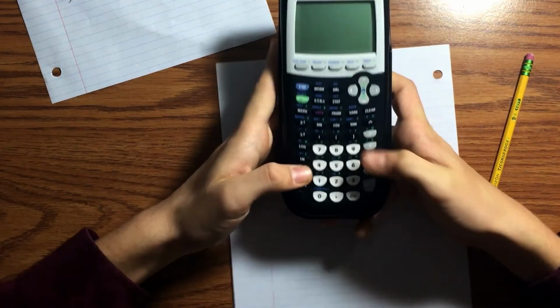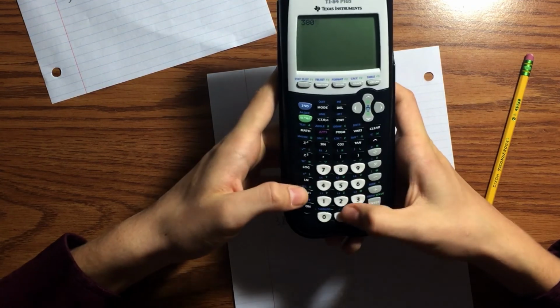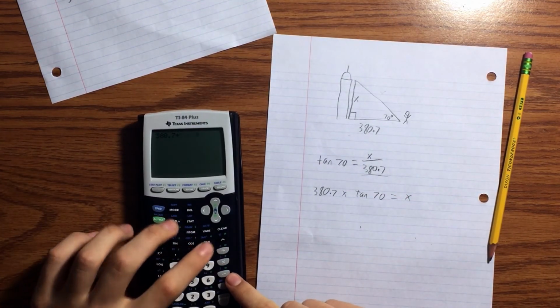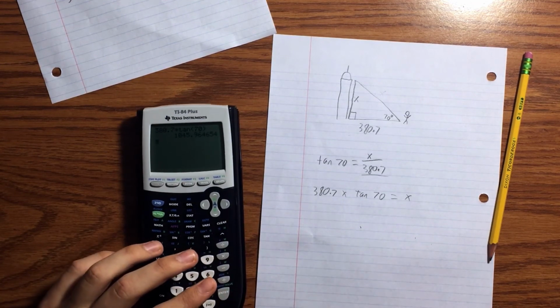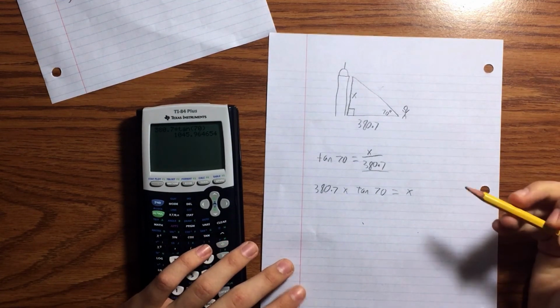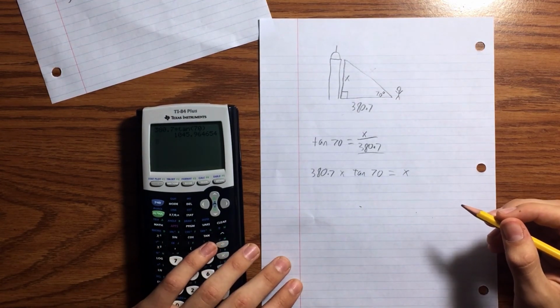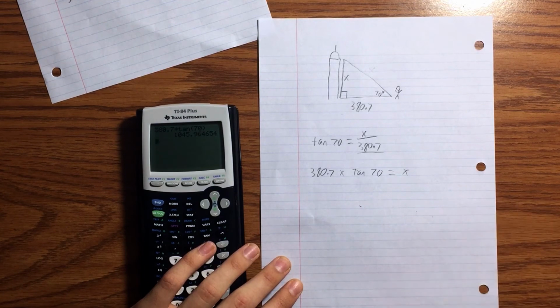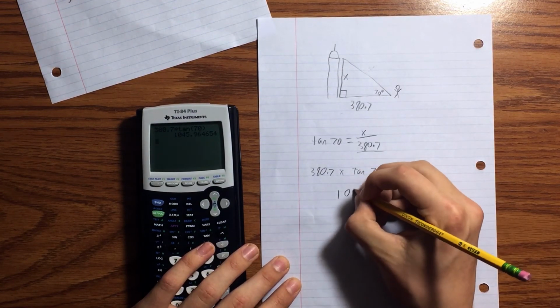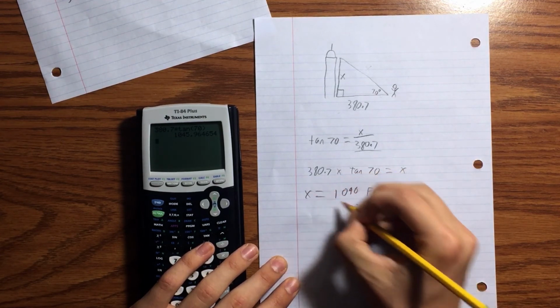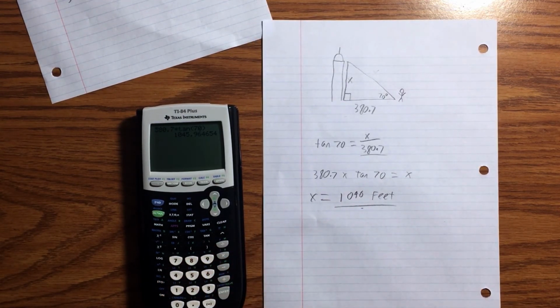Now if we bring back our good friend the calculator, 380.7 times the tangent of 70 is equal to 1045.96. And because it tells us to round to the nearest foot, we'd round up to 1046 feet. Just like that. And 1046 feet is pretty tall. It seems like it would be a good height of a building.